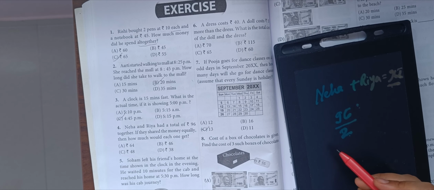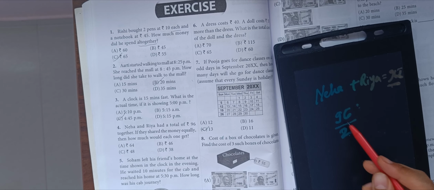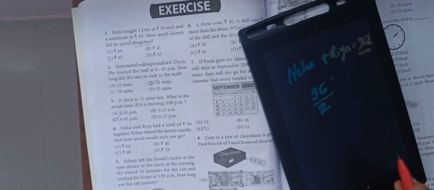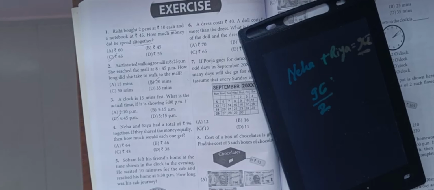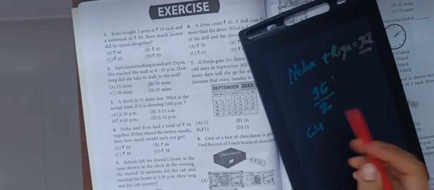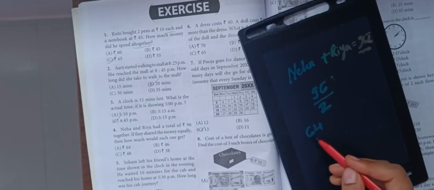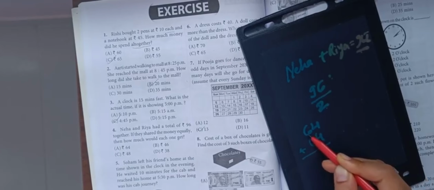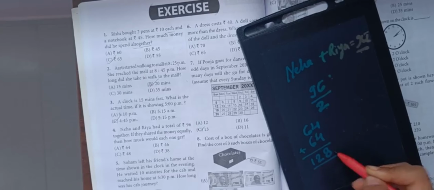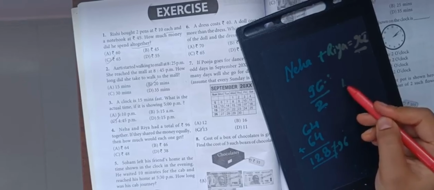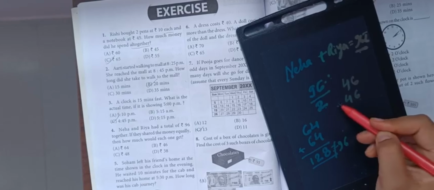So if you want to divide, the easiest way to do it, if you don't know the division, okay? What we need to do is take the options. Dividing means we need to double the amount. So we add 64 plus 64: 4 plus 4 is 8, 6 plus 6 is 12. So 128 is equal to 96? No. Next we will add 46 plus 46 rupees.